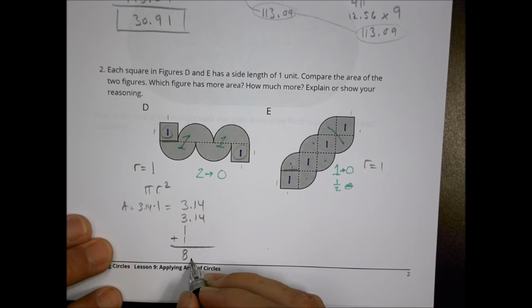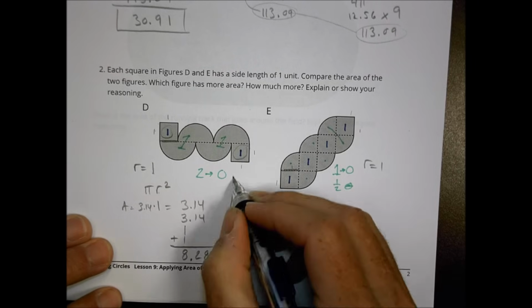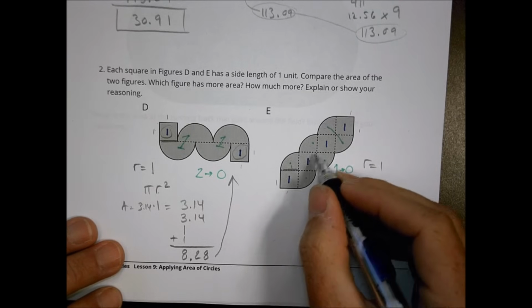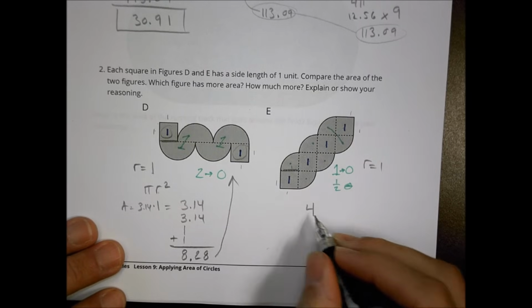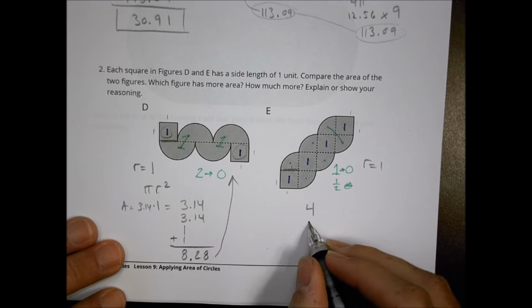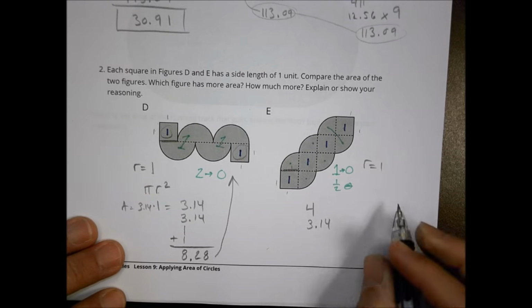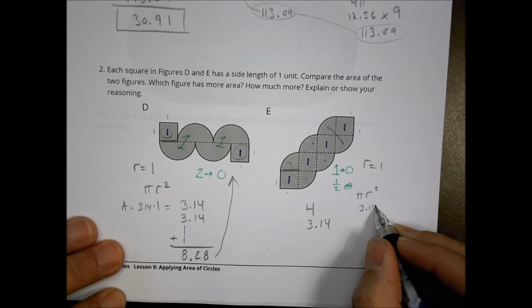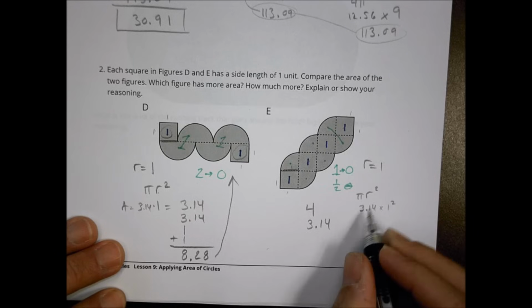So I have 8.28 for the area of that shape right there. Over here, I have 1, 2, 3, 4. Okay, that's a given. And for the circle, I have one circle which is 3.14 again, because the radius squared times pi is going to be 3.14 times 1 squared, so that's that one.